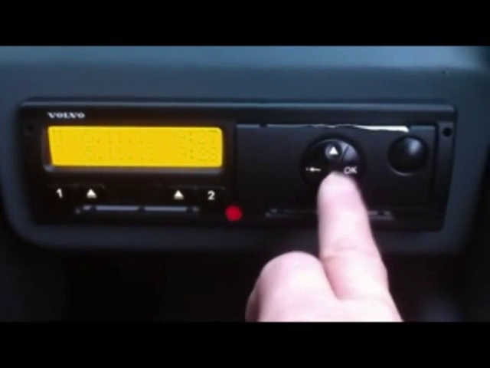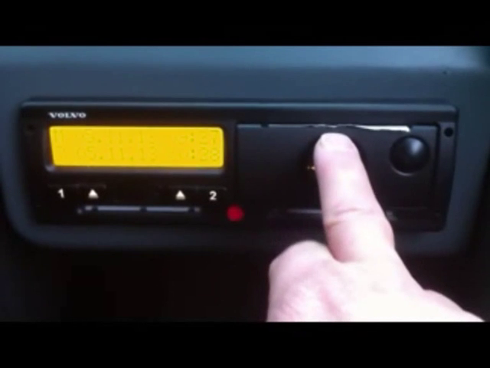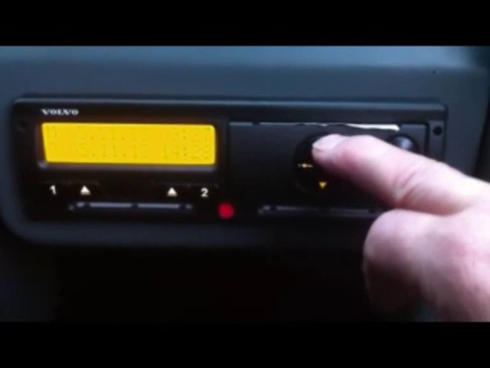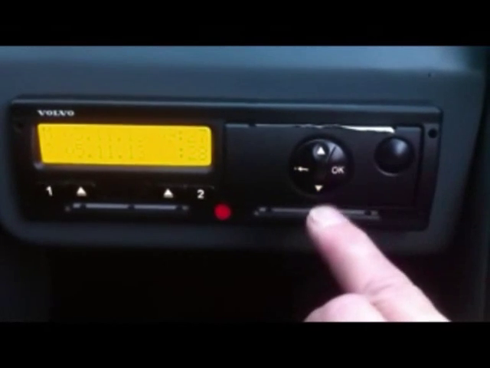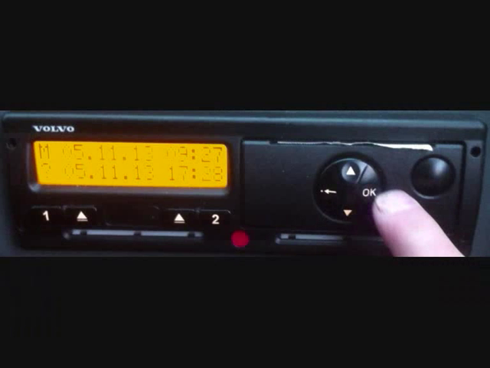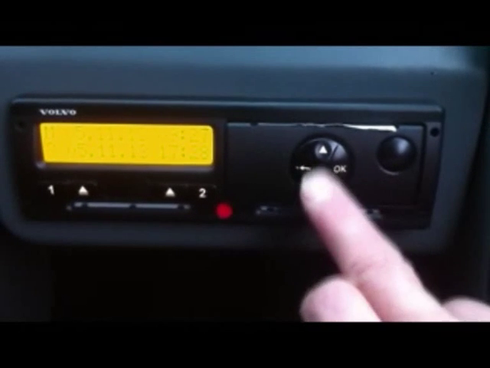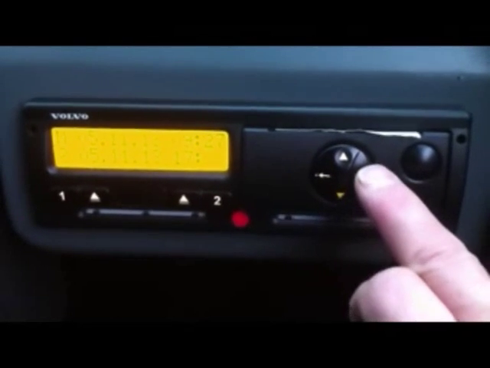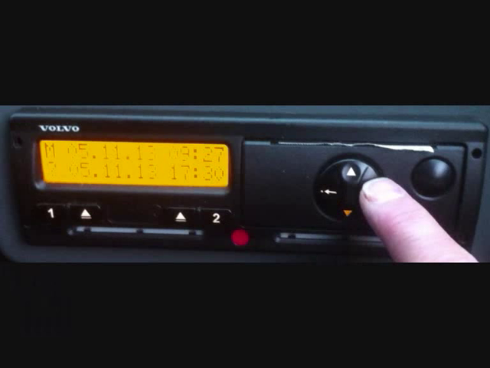The hour is now flashing. The tachograph is now asking what hour did the next event end. We use the arrow up selector to change the hour time to 17 and click OK to confirm. The minutes are now flashing. The tachograph is now asking how many minutes past the hour did the next event end. We use the arrow up selector to change the minutes to 30 and click OK to confirm the next event ended at 17:30 on the 5th of the 11th 13.